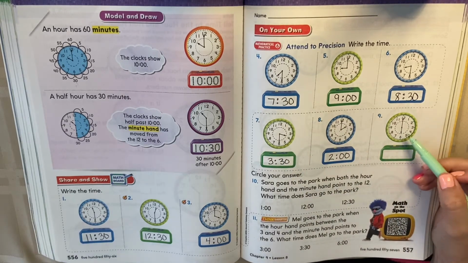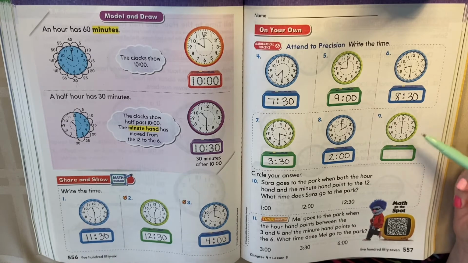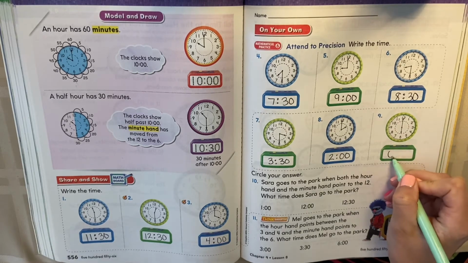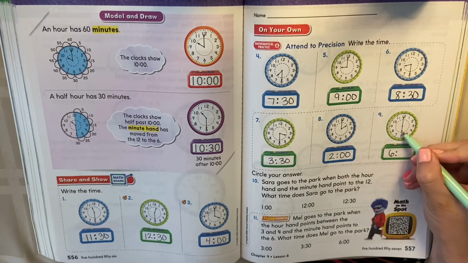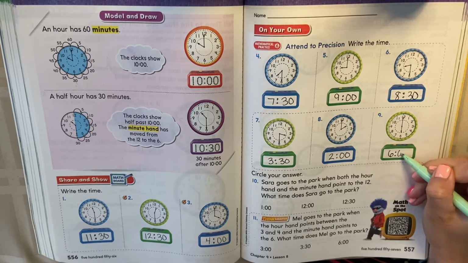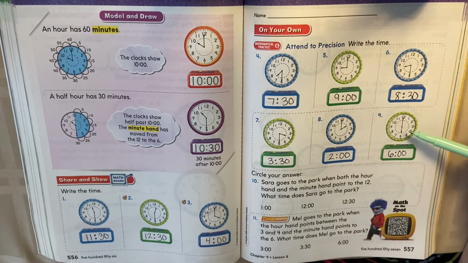Look at this one. Hopefully you didn't get tricked on this one, right? So we look at our short hand first, right? Our hour hand. Our hour hand's pointing right to the 6. So when it's pointing right to the 6, it's 6 o'clock. Just remember, always look at your hour hand first, the short hand. And that short hand was pointing right to the 6. So the minute hand's up here at the top for o'clock. All right, if you need to pause to fix anything, go ahead. If not, I'm going to keep going.